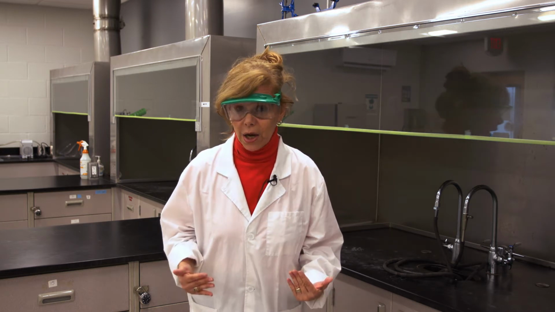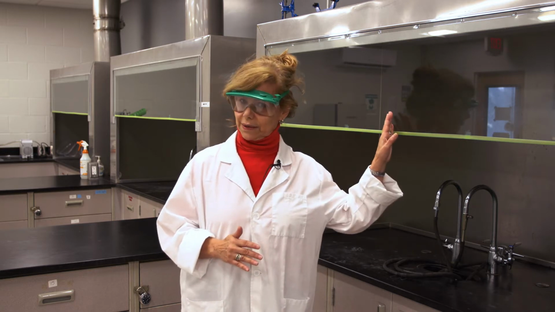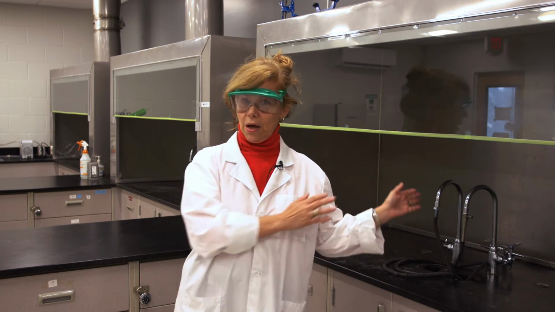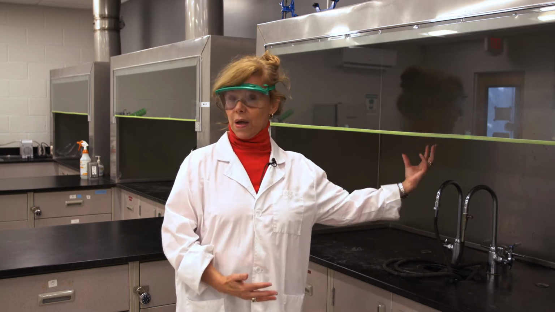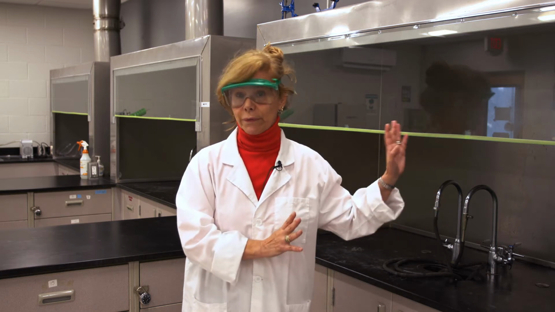The other thing is that, as I said, many solvents are toxic, and besides they're volatile, so they're harmful to you. And this is why I'm standing right here. These are ventilated enclosures, so you need to work under these at all times. They have a suction mechanism that takes all of these toxic gases away from you.